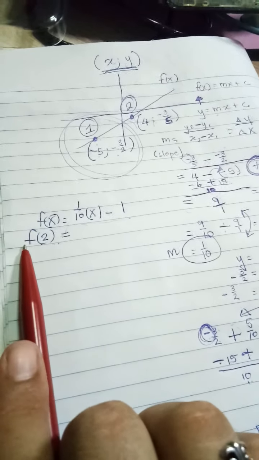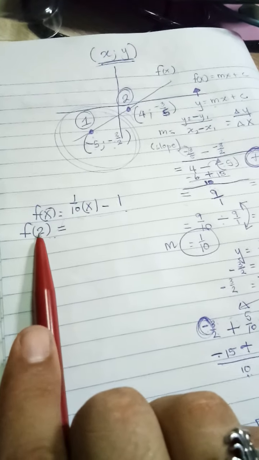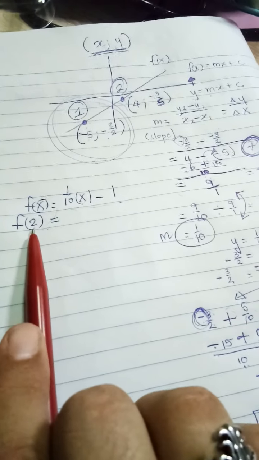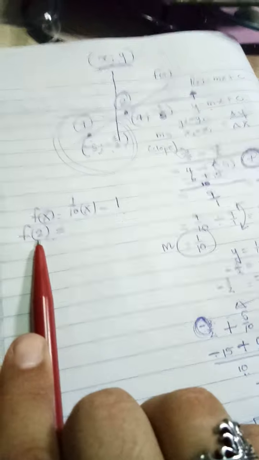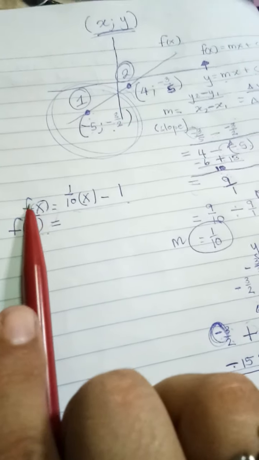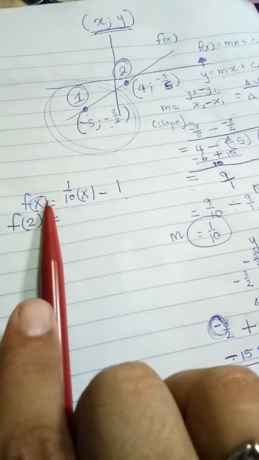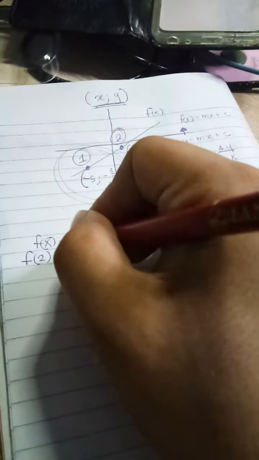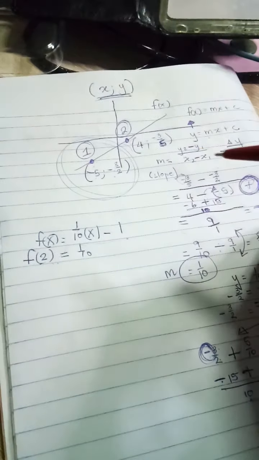That's why we have function notation. So let's do that. 1 over 10, and where I see the x, I'm going to put a 2, because we want to know if x is at the point 2.